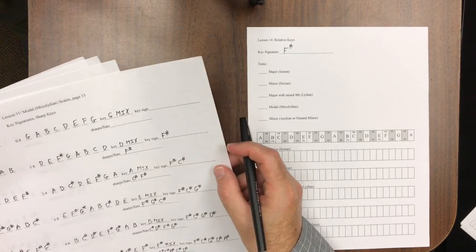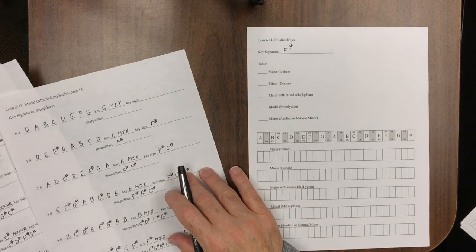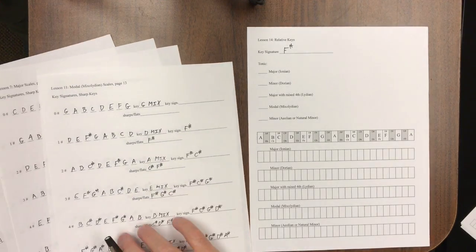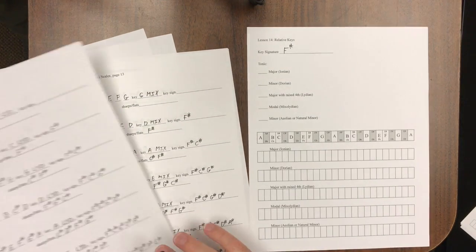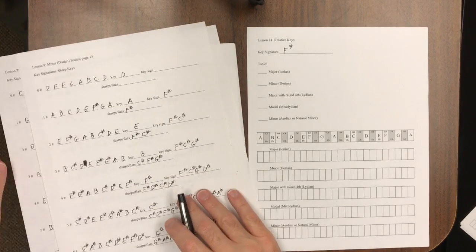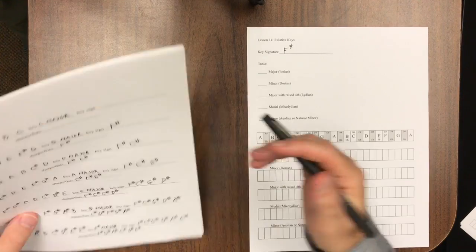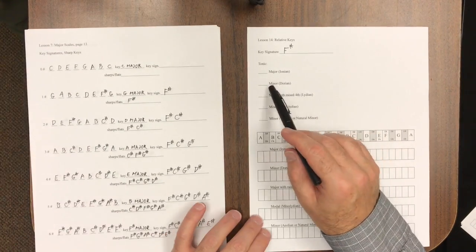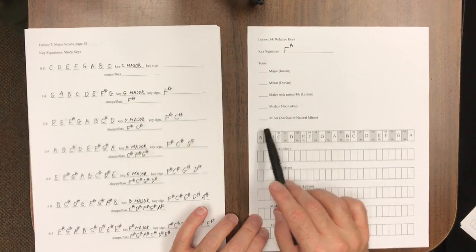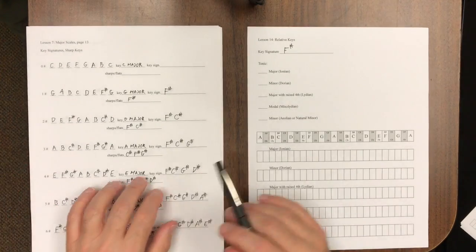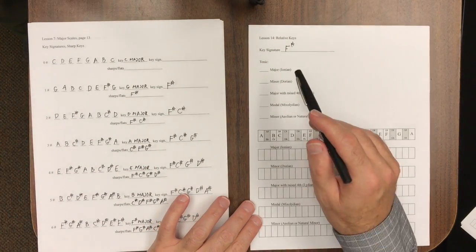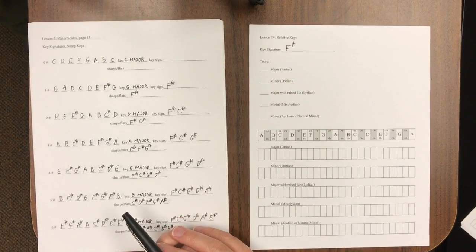So I'll put the major back up on top here. Here we go. So I've got them back in the correct order: major, minor Dorian, major with raised fourth, modal, and minor Aeolian. So now we do all the keys with the key signature of F sharp.